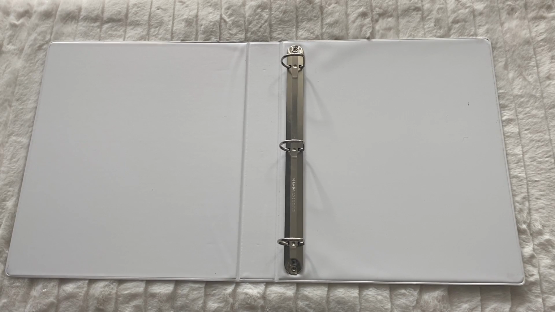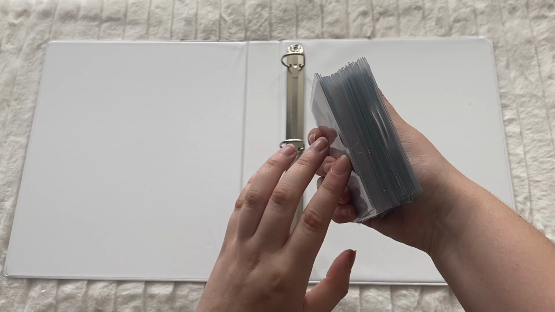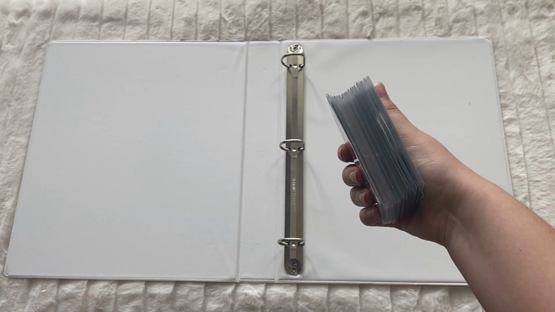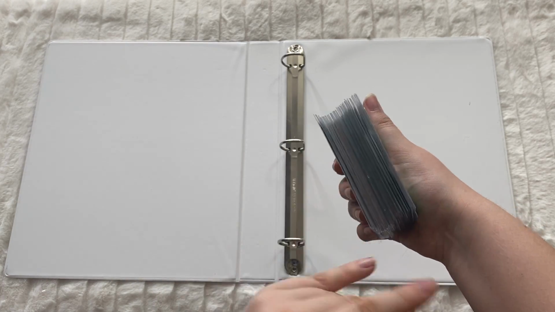So these are all the cards I have to put in. I have a couple that are already in pages that you've already seen in previous videos, but I'm going to be putting all of these in today.